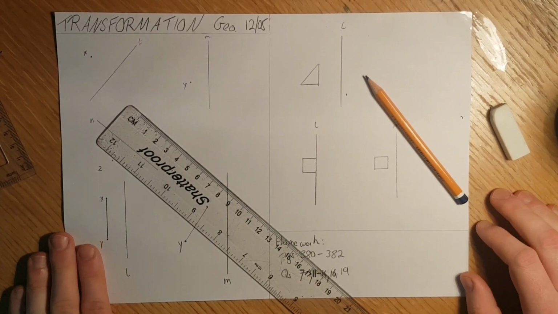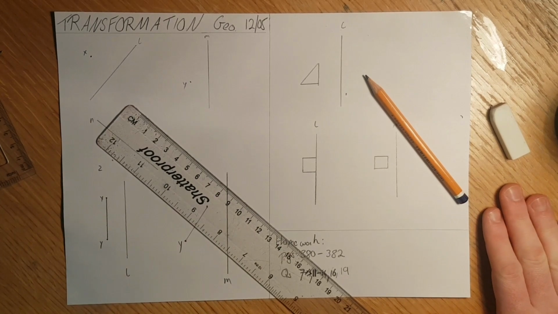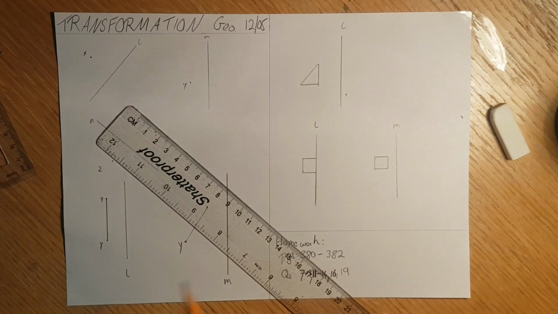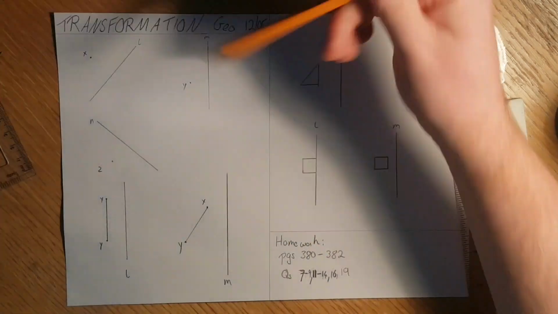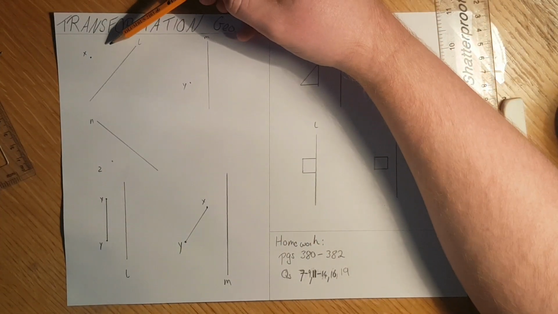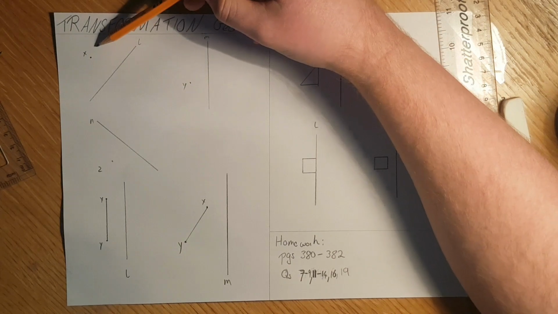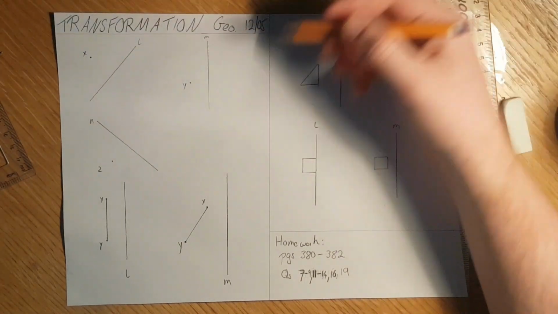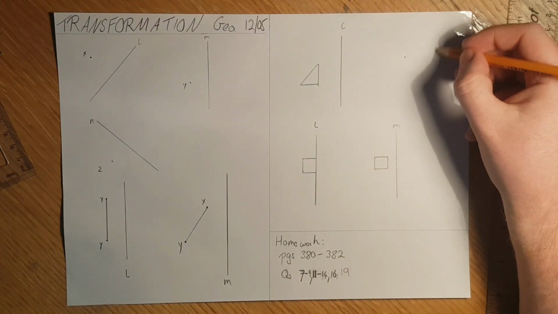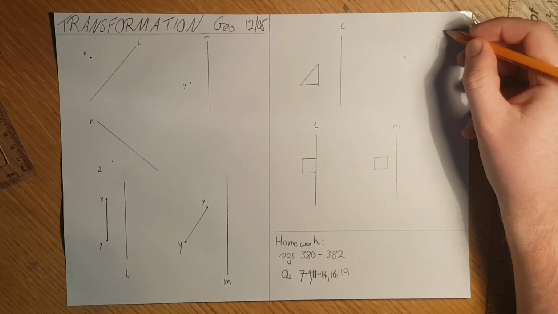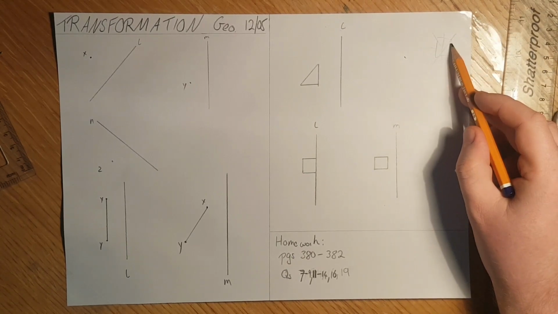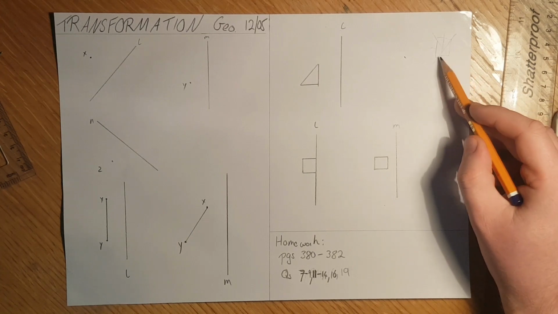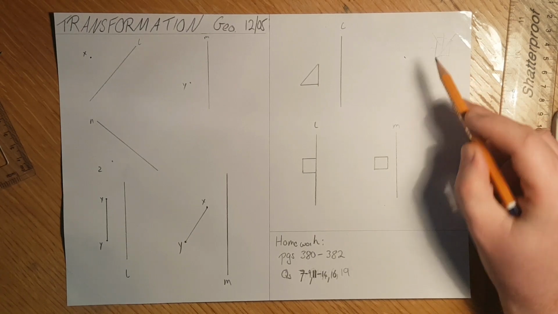Just coming at you again with one of these transformation geometry videos. It is the 12th of May, and today we're going to be looking at transformations of images under axial symmetry. So we've already been doing a little bit of axial symmetry. We know how to look at a square and go, okay, there's axial symmetry there, there. You know, kind of reflecting the image back, okay?